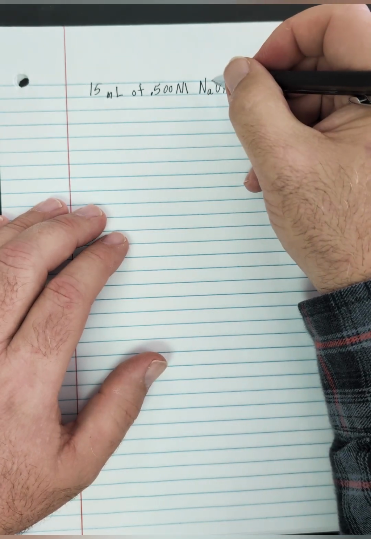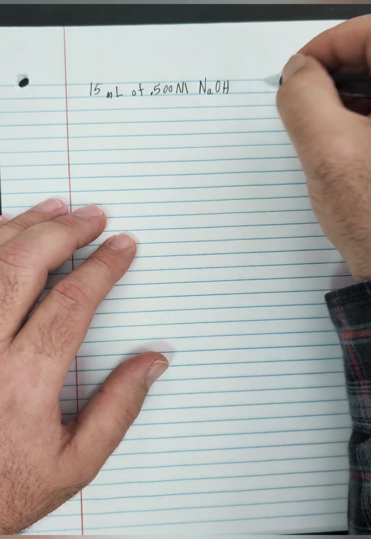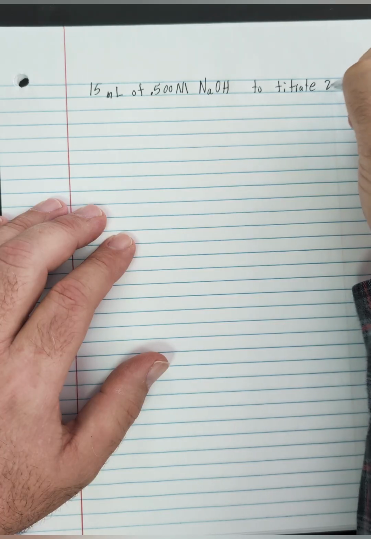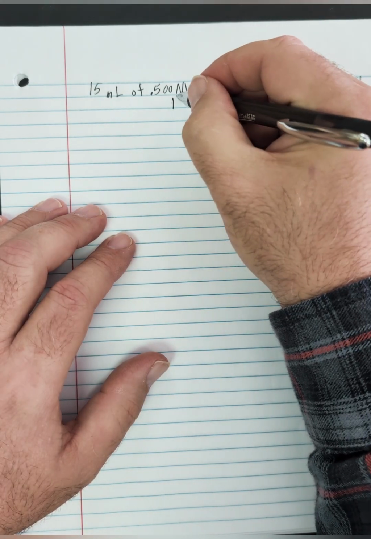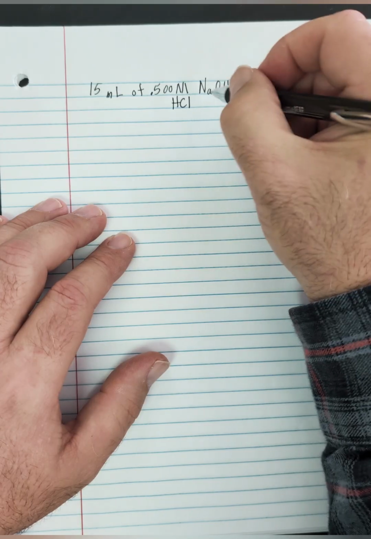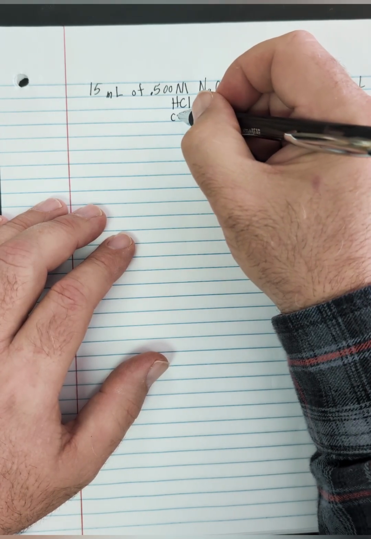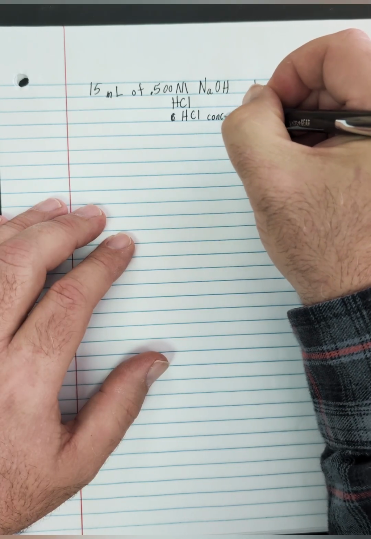We're going to titrate, and we're going to use that to titrate 22.7 milliliters of HCl. And we need to find the HCl concentration.